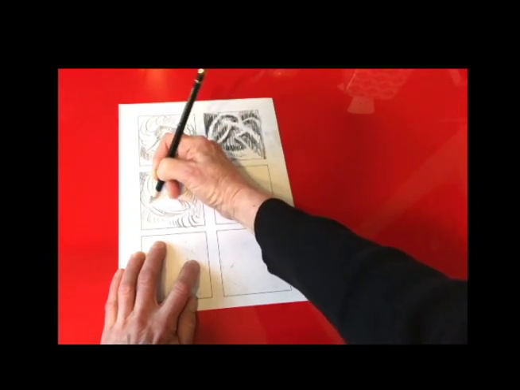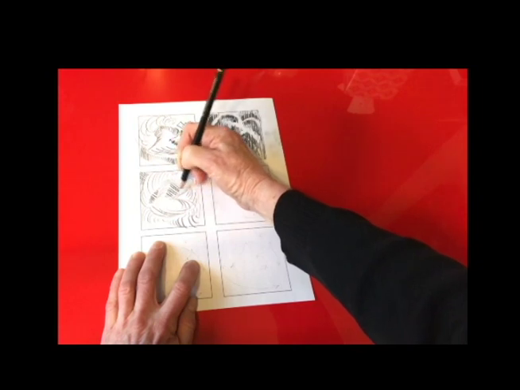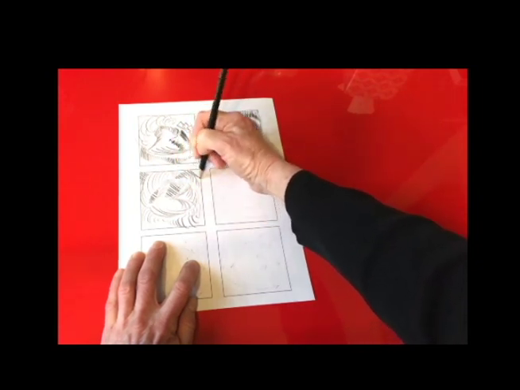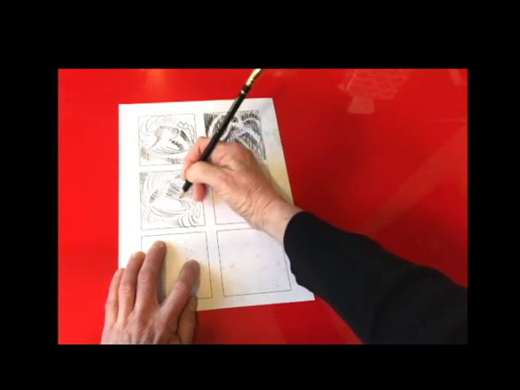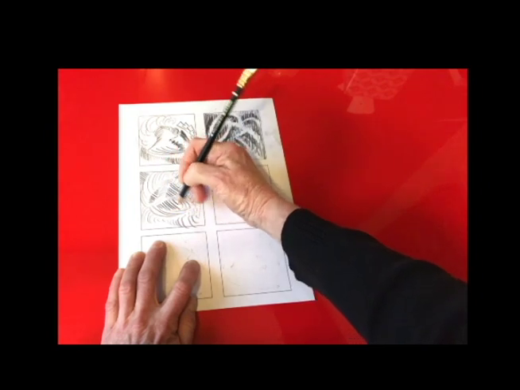Now I'm going to put some straight lines in for variety. And here again I'm working with the background in between my motion arrows, trying to give some contrast between the curved lines and the straight lines.